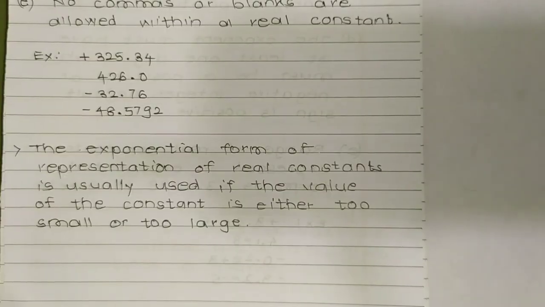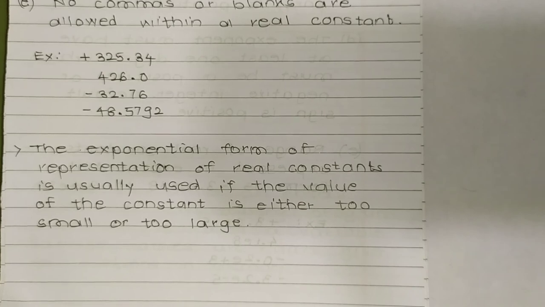The exponential form of representation of a real constant is usually used if the value of the constant is either too small or too large. So if the value of that constant is either too small or too large, then the exponential form of representation of a real constant is given. That means it can be represented in exponential form.